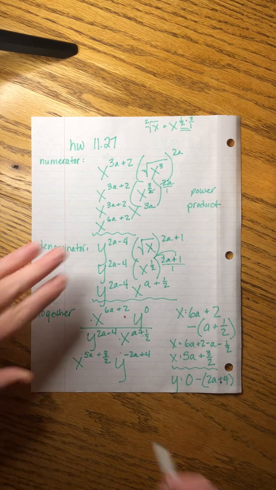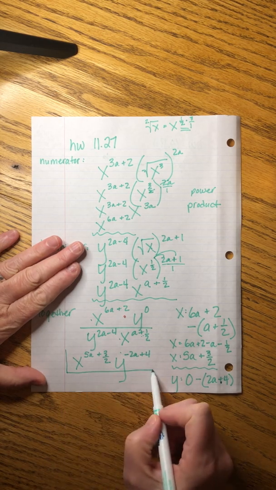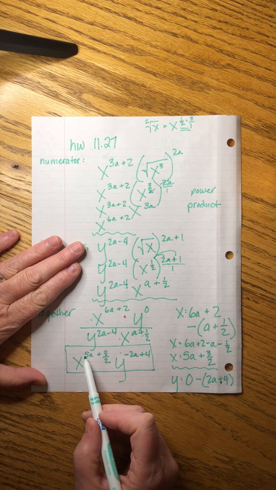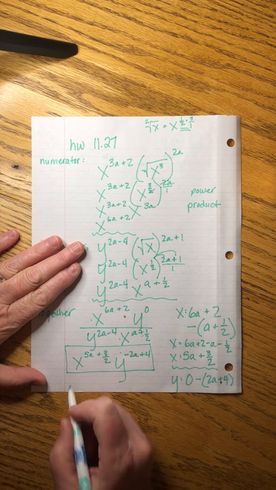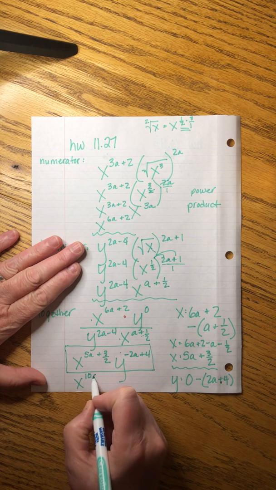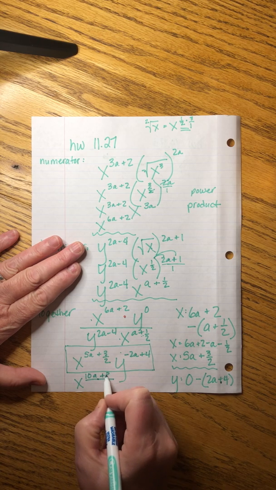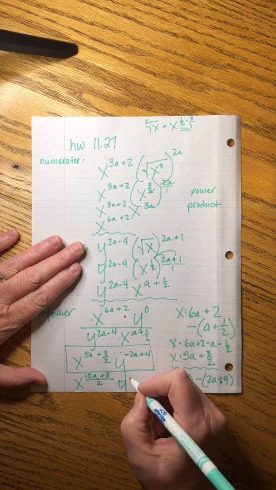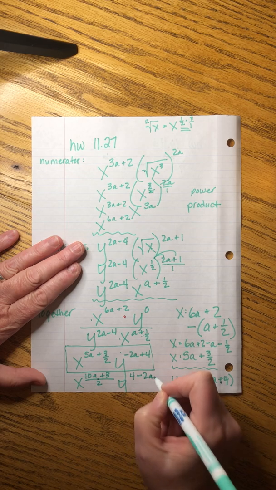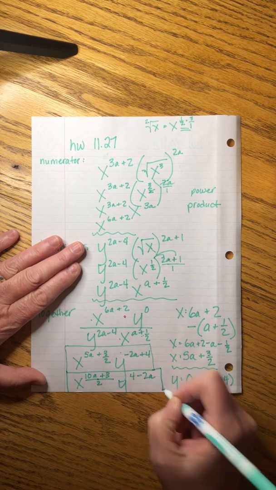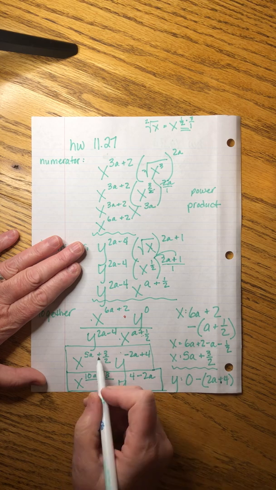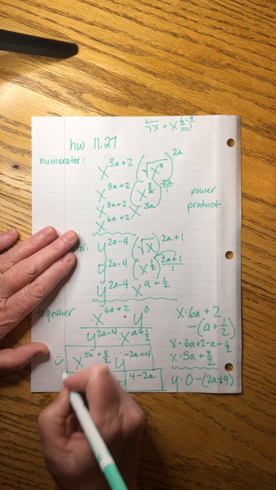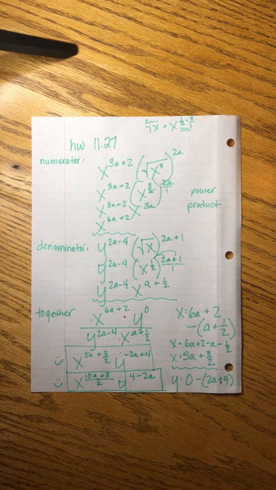Okay, final answer. I like it like this, but what John does is he changes this to, instead of 5a, he makes it 10a over 2, so that he can bump those two fractions together and write it like this. And then he just changes the order on this. He writes it as 4 minus 2a. Same difference. I personally like this one just as much, if not better than this one, but either of these is fine.